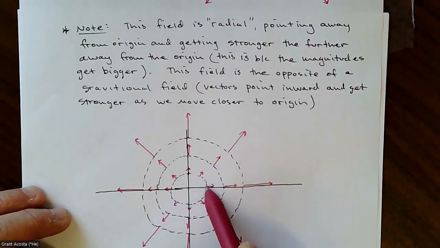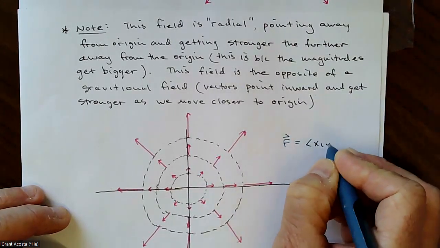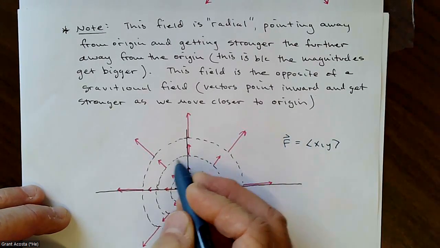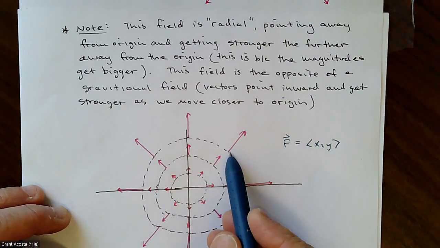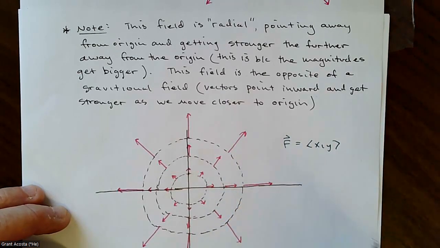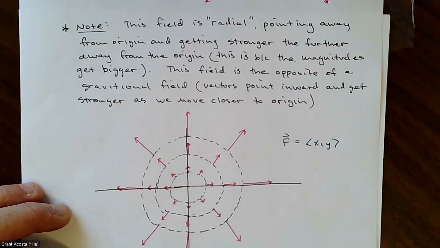So you could think about, like, if you're a certain distance from the origin, your vectors are going to be very small, because again, remember my formula for this field was just x, y. So if I have smaller x, y points, I'm going to get shorter vectors. And I could think of, like, as I look at circles of increasing radius, I'm going to get vectors perpendicular to that circle that are getting even larger. That would be indicative of a stronger force pulling away from the origin. The further away we get, directly away from the origin.